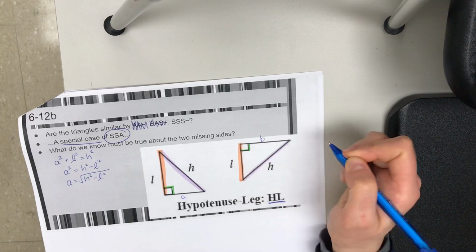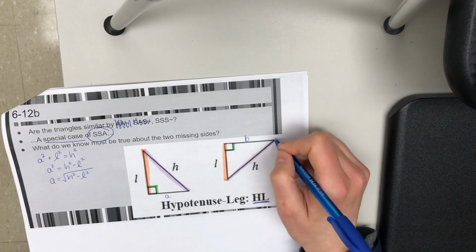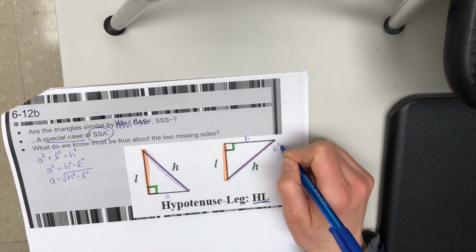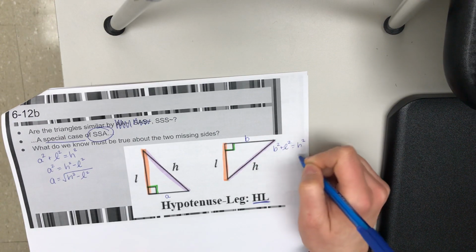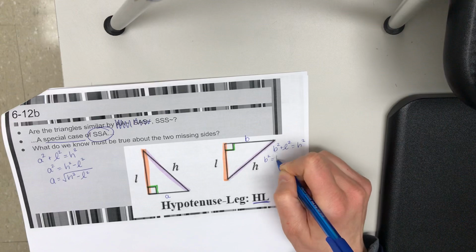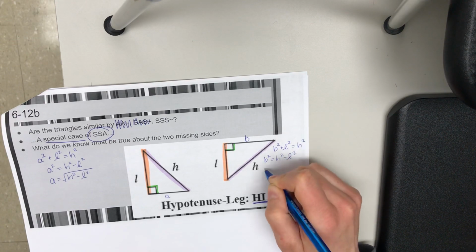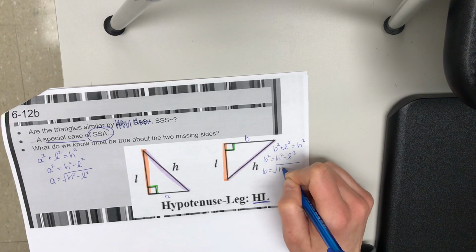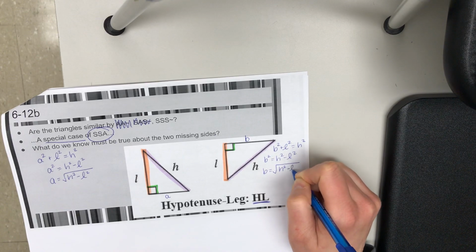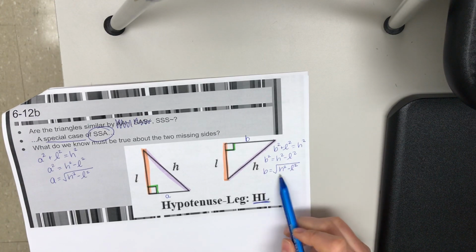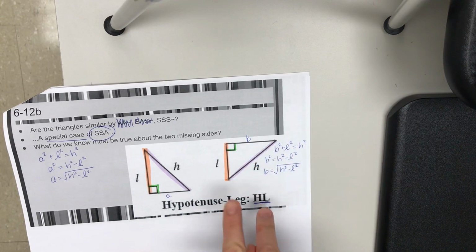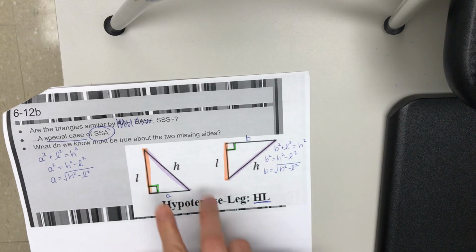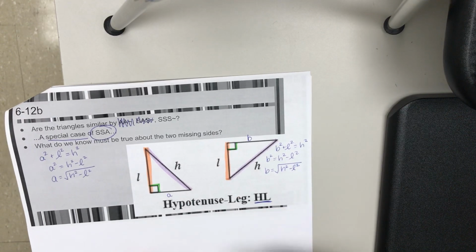Well, what about B? Okay, I would do the same thing. B squared plus L squared is equal to H squared. And I would subtract L squared, and I would take the square root. And again, that looks kind of weird and messy, but that's the process we would use for Pythagorean theorem to find the missing side. If you know two sides of a right triangle, you can find the third side using Pythagorean theorem.